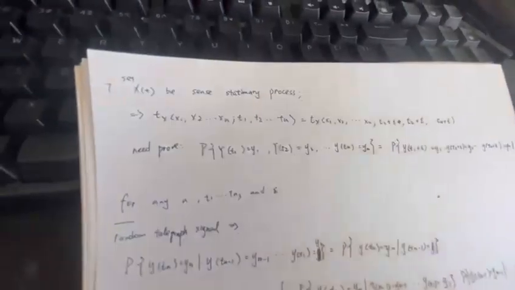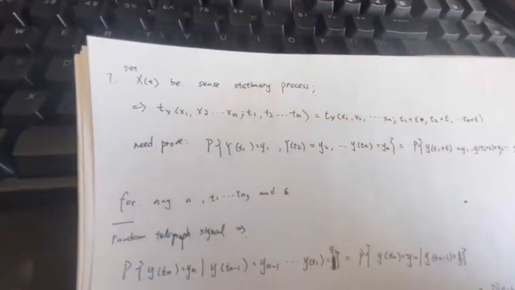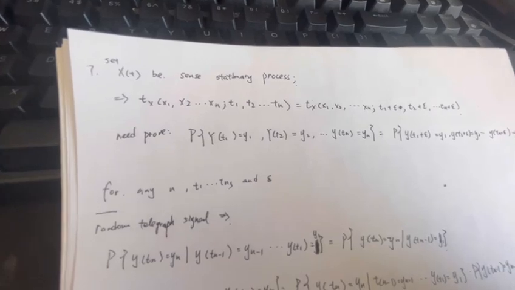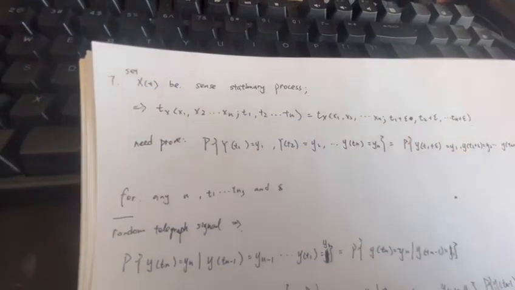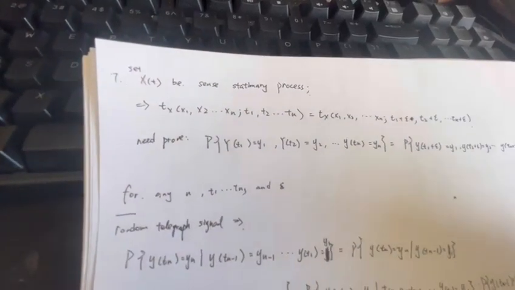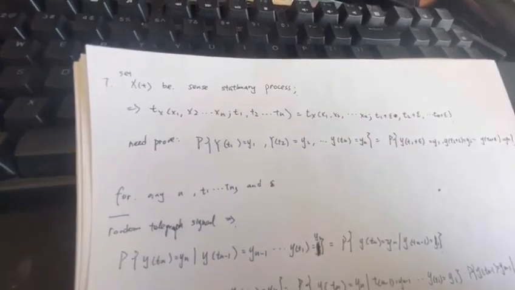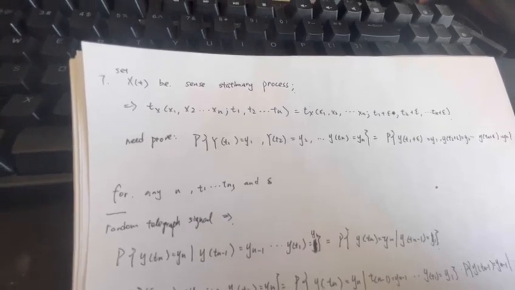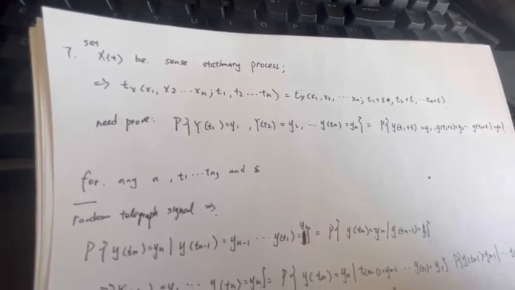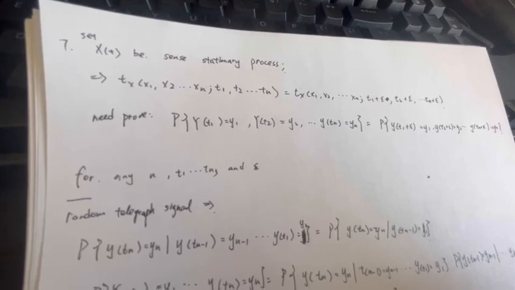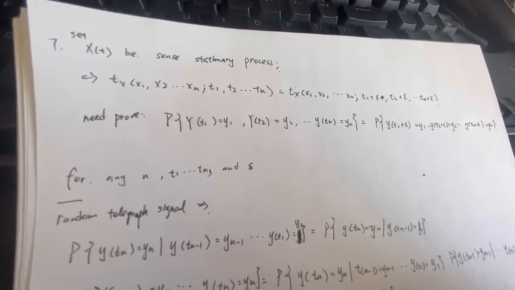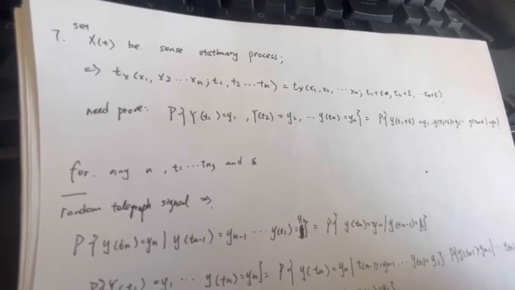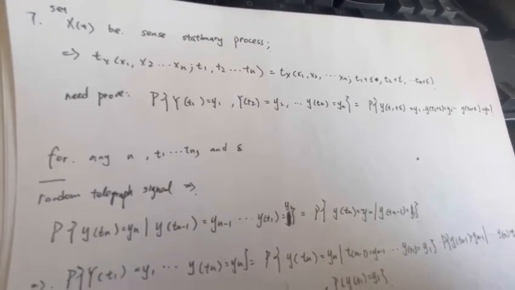To solve this question, I'm going to set X(t) to be a strict sense stationary process. Since X(t) is strict sense stationary, we can get that F_X(x1, x2, all the way to xn; t1, t2, all the way to tn) will be equal to F_X(x1, x2, all the way to xn; t1 plus epsilon, t2 plus epsilon, all the way to tn plus epsilon).